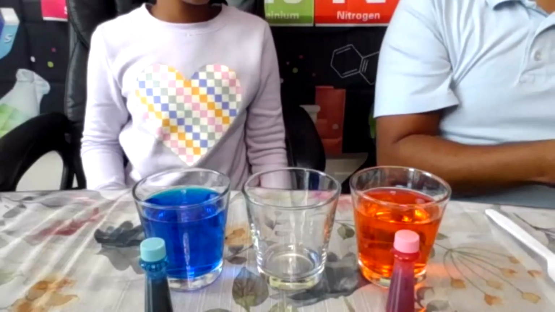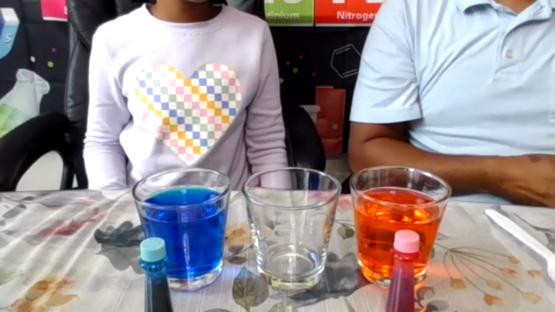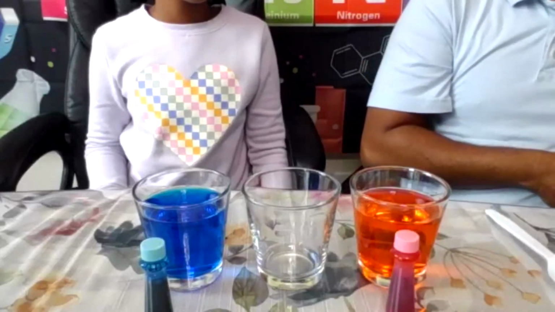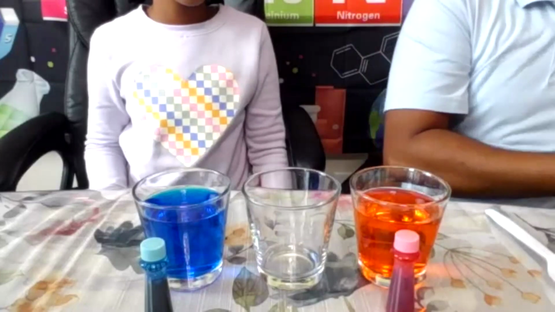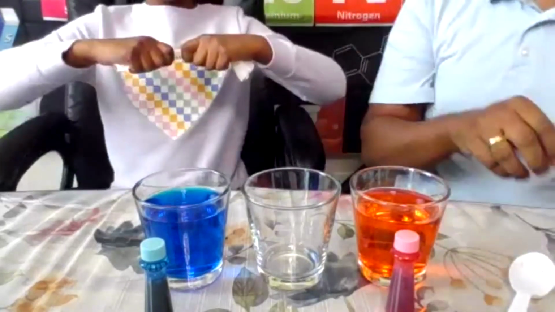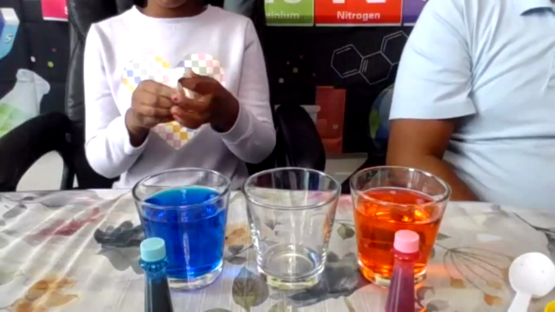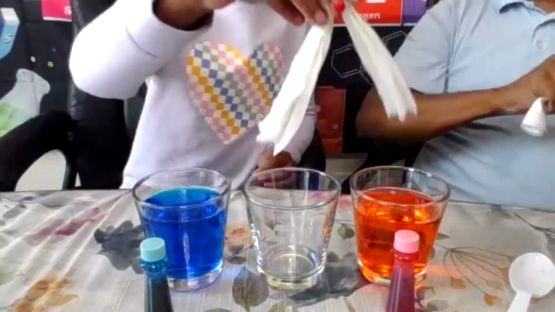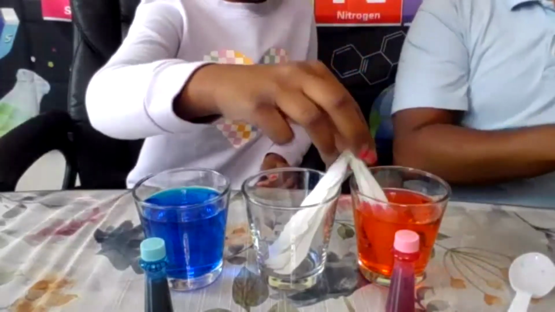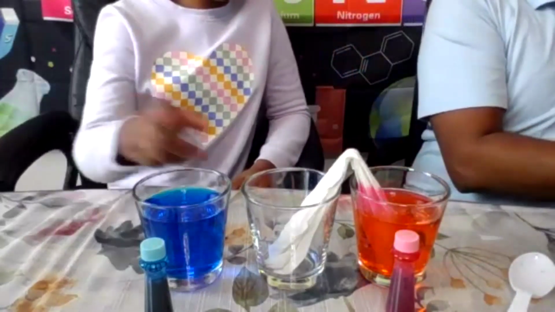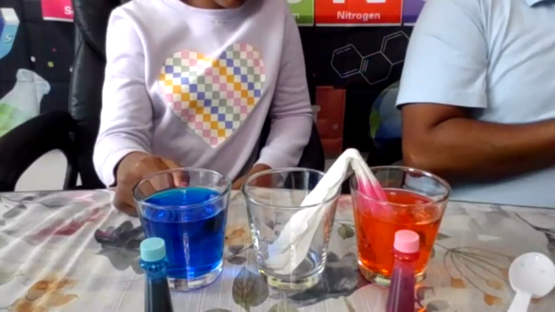And then you can cut a little part if it's too big. Now you fold it in the middle. And then first put it in the first and second cup, and the second paper towel in the second and third cup.